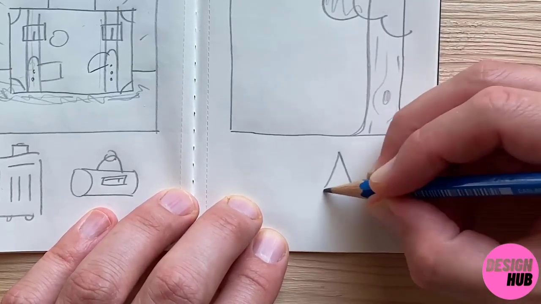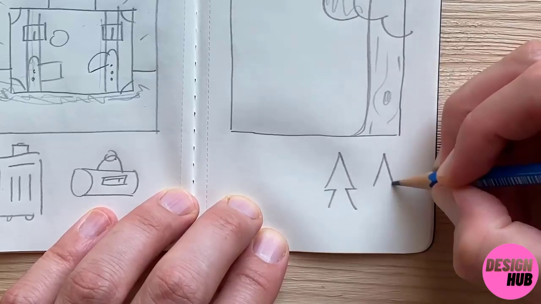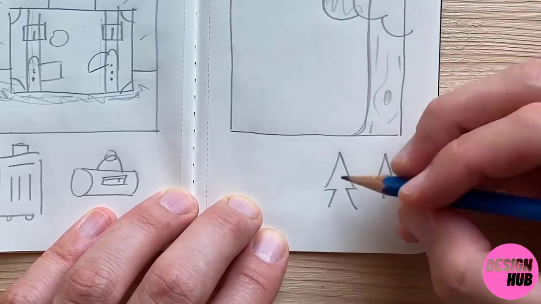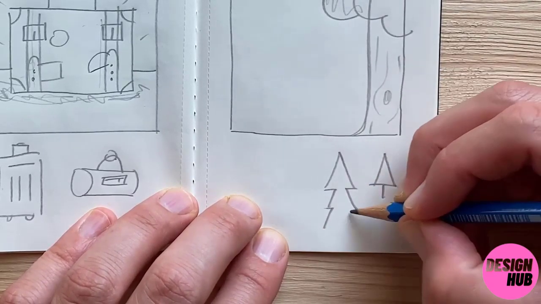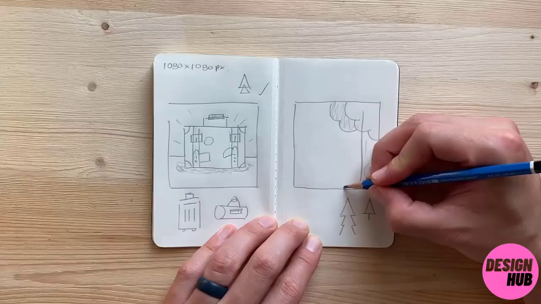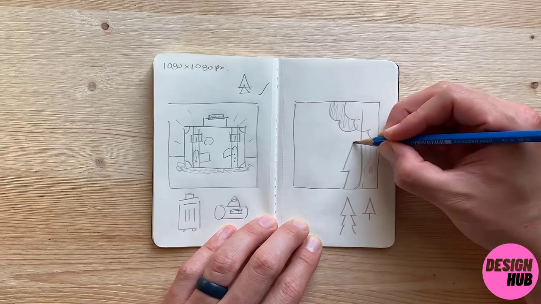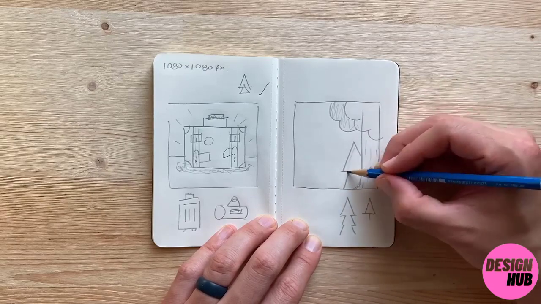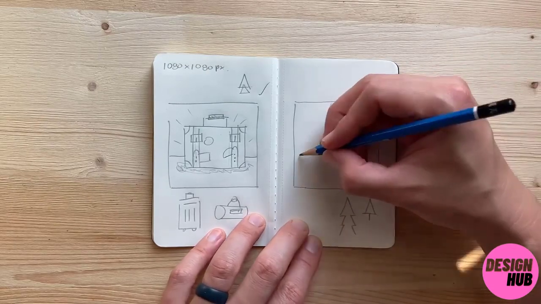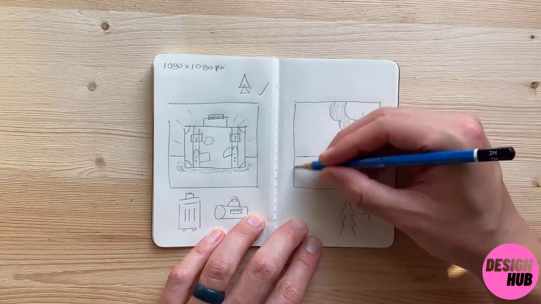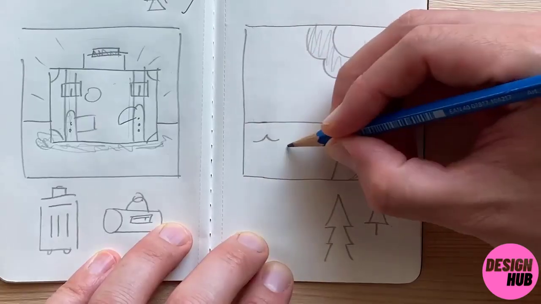And there's a few ways we can draw pine trees. We can do them as triangles. We can do them as layered triangles. Maybe they're a bit taller. I think that's the way we want to go. So let's draw that there. And again, that's going to be a different color. And there's an ocean behind here, and it has water. Or maybe it's a lake.